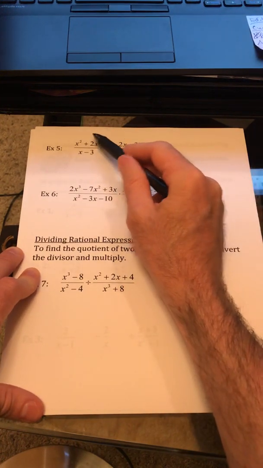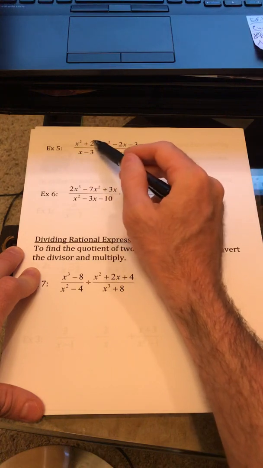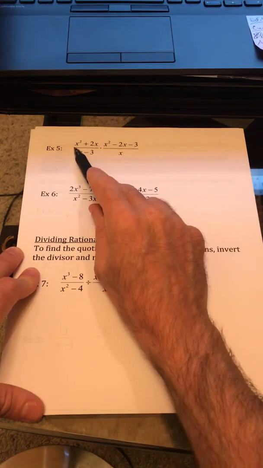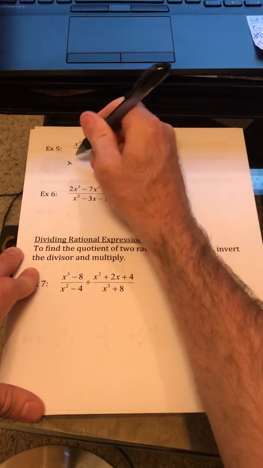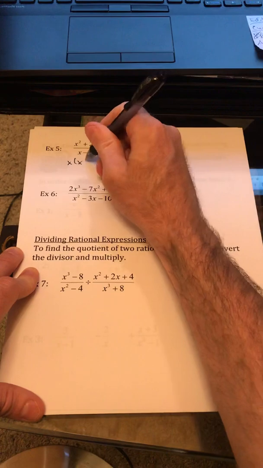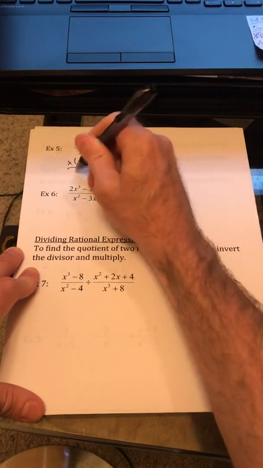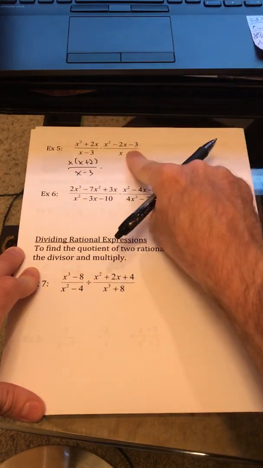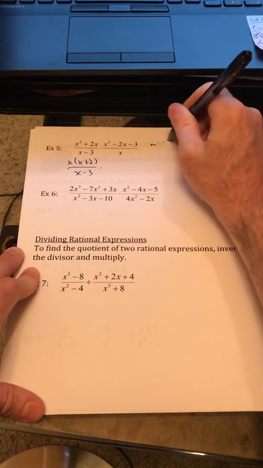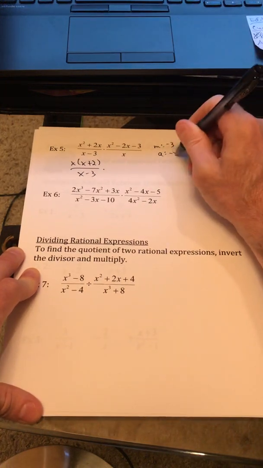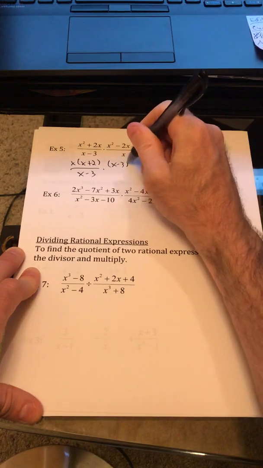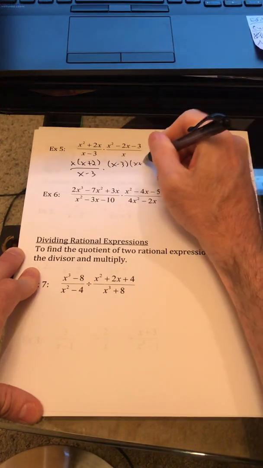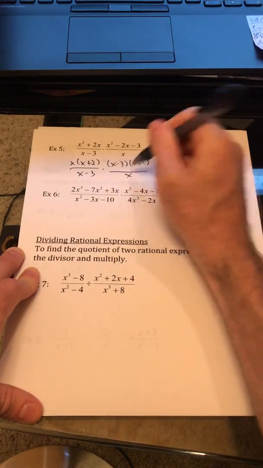Well, for example 5, something we haven't really seen yet in this set of notes, this is where we are going to use a GCF, so we can factor the x out of x squared plus 2x. And then for this one, what multiplies to -3 and adds to -2? Well, that's -3 and 1. So (x minus 3)(x plus 1) over x.